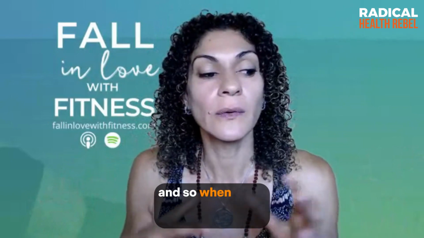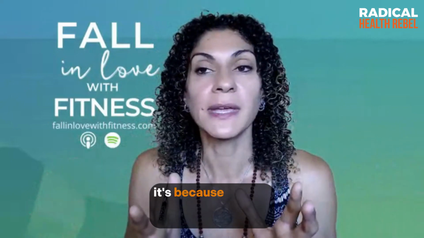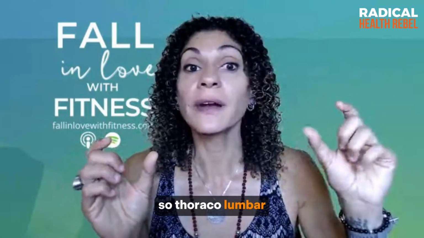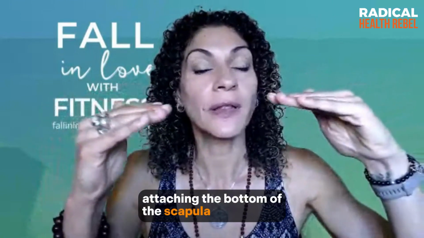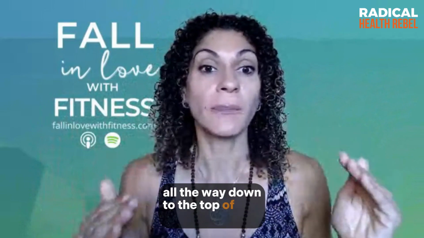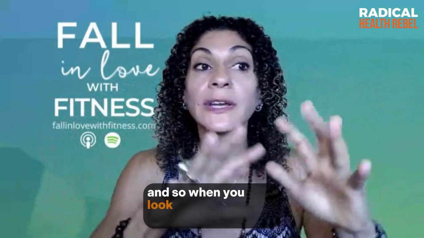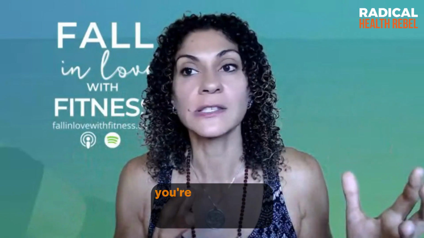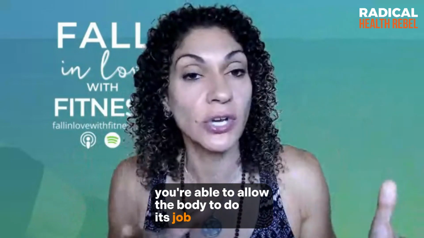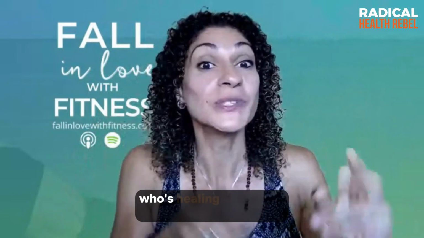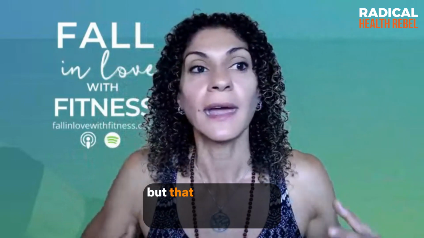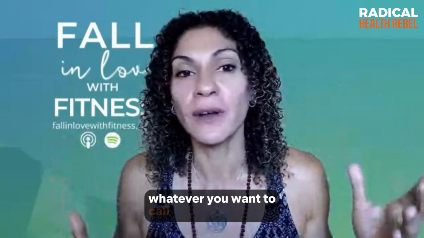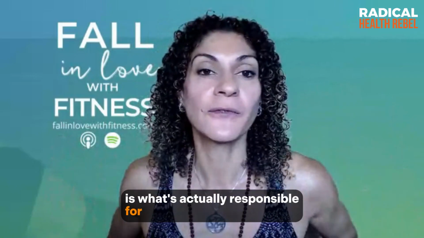When I'm looking at that area, it's because there is a fascia that is attaching, the thoracolumbar fascia, attaching the bottom of the scapula all the way down to the top of the pelvis. And so when you look again at a more global approach, you're able to free certain things. You're able to allow the body to do its job, you not being the person who's healing or treating anybody, but that innate energy, life force within us, chi, prana, whatever you want to call it, is what's actually responsible for its own healing.